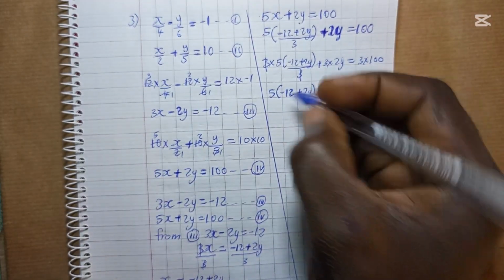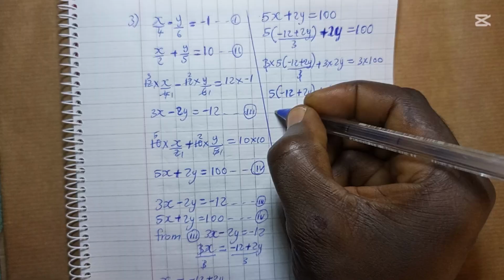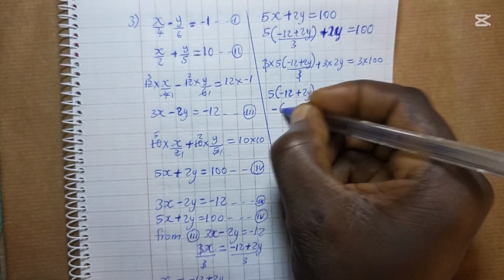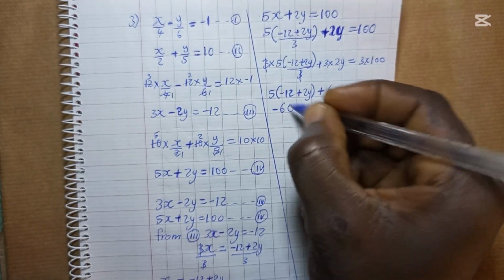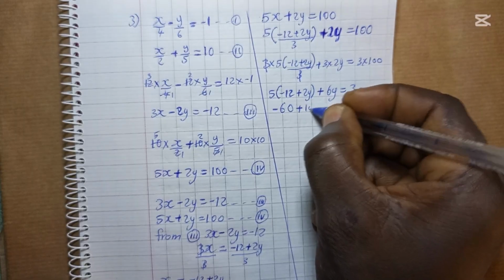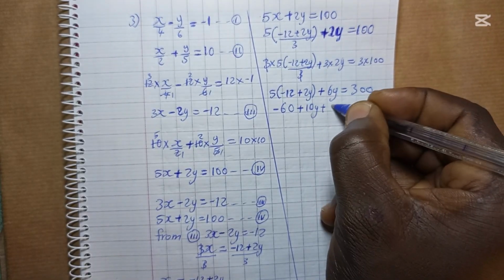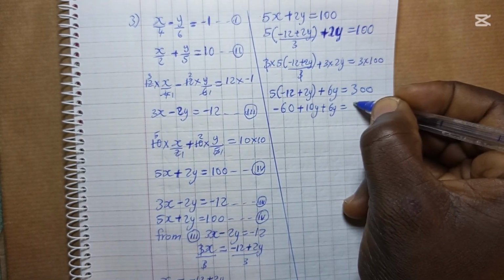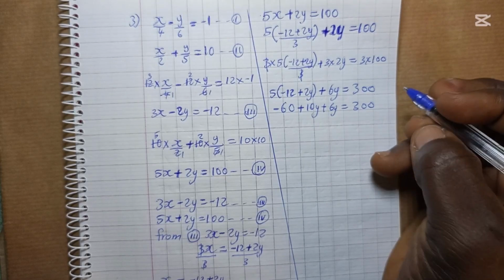Now we close the bracket by multiplying through: 5 times minus 12 gives us minus 60, plus 5 times 2y gives us 10y, plus 6y is equal to 300.